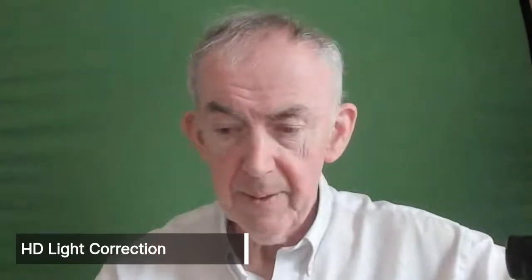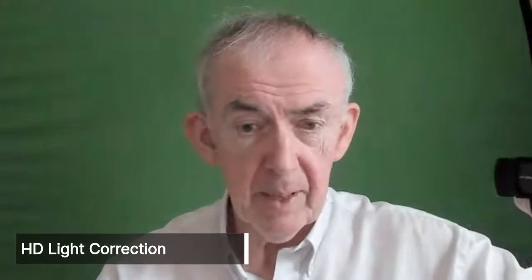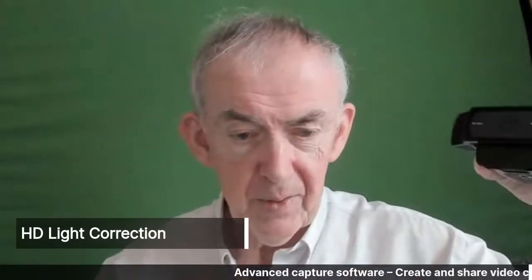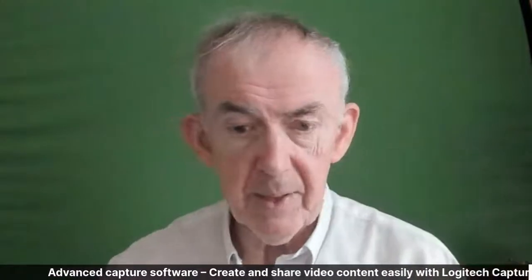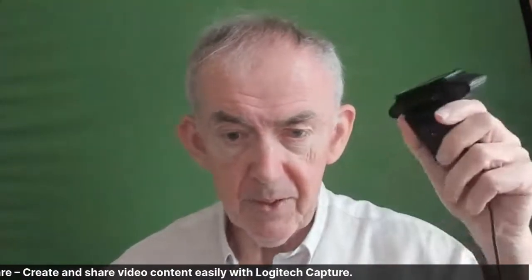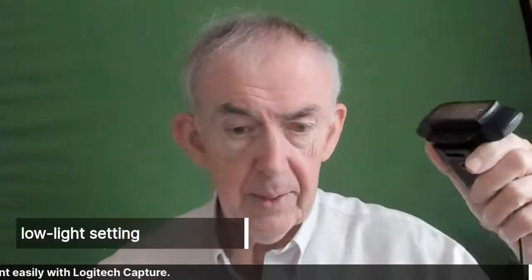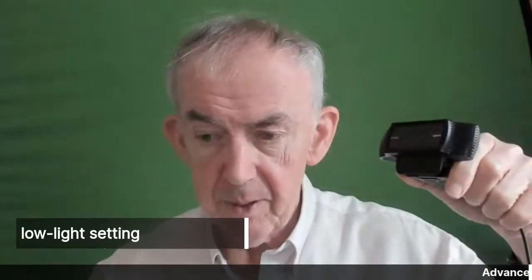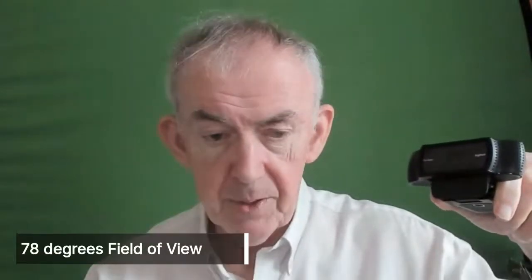Yeah, you can broadcast without lighting, but with a Logitech Litra light down in the carousel being $59.99, there's no reason not to. And there is, let's take this off, there is advanced capture software, which I'm going to show you in a moment, to actually control the camera. I did say, and it's quite true, that you can download the camera, plug it in and use it. Low light setting, that's repeating something from before. And I'm going to take the advanced capture software off.